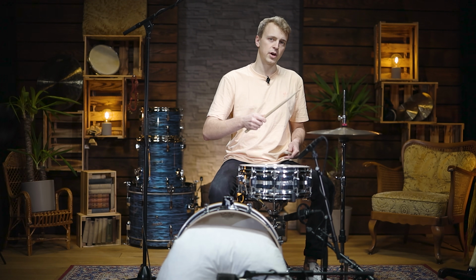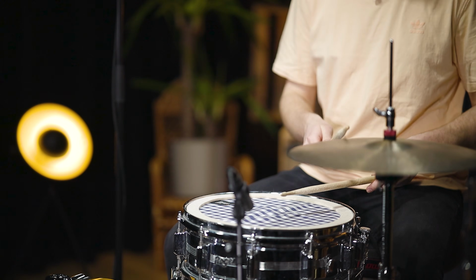And now to incorporate the backbeat, let's move the right hand from the hi-hat to the snare so that you don't have 3 strokes in a row with your left hand. Let me just quickly play this example, just right hand, left hand with the accent with your right hand.